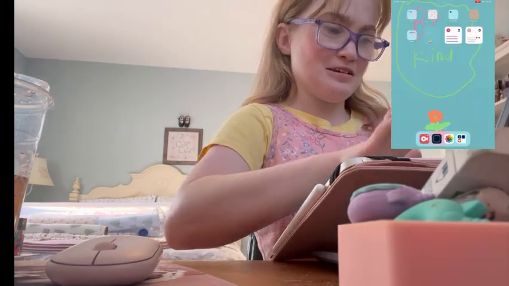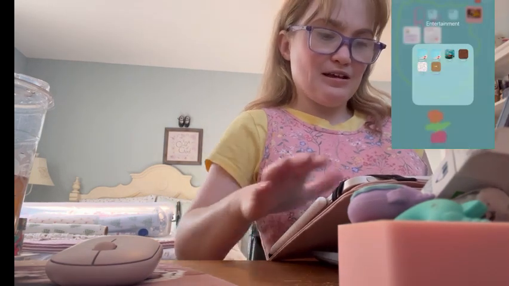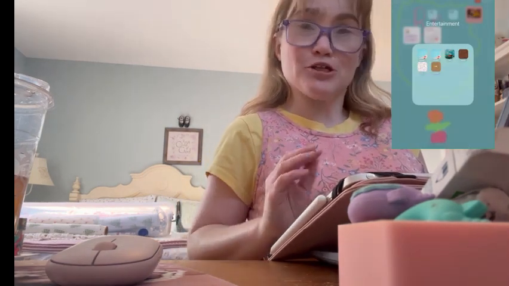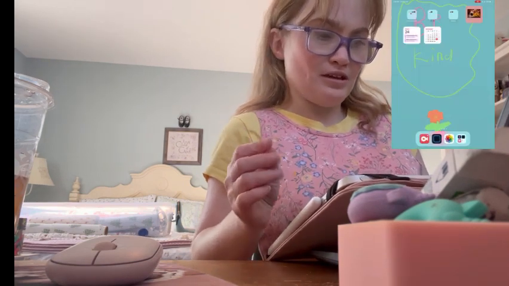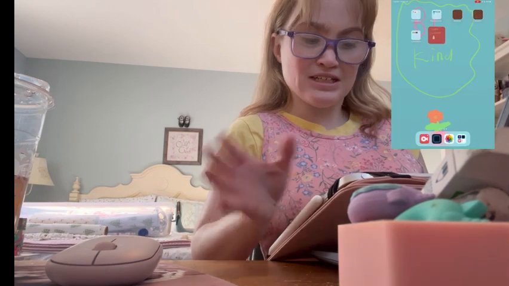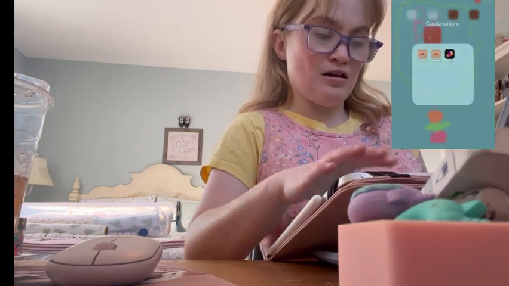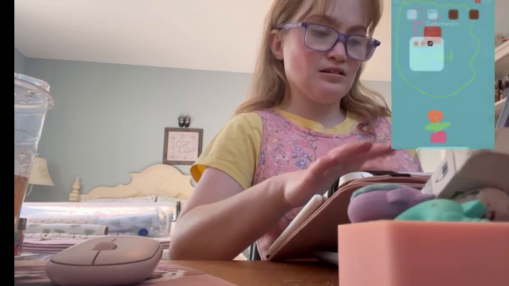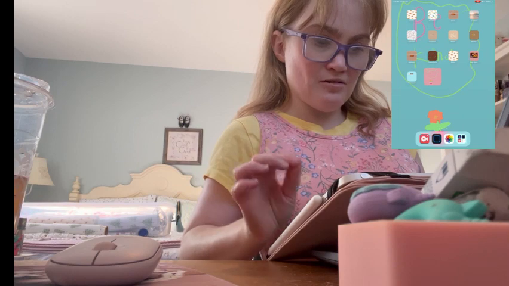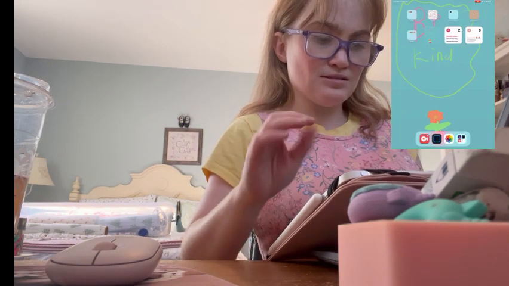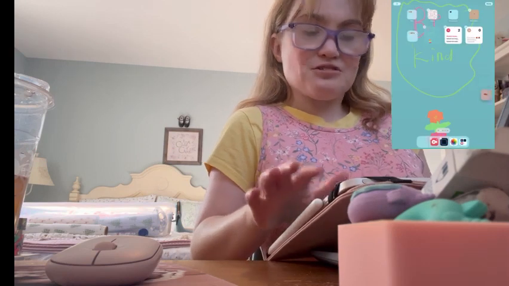All right, so as you can see, I have a lot of different folders. So, for instance, I have this one for all of my files, and then I have this one for all of my notes for school, like all my note-taking apps for school, and then I have this one for all my TV shows, like Netflix and stuff, and then this one for music, this one for games, this one for video editing, this one for customizations, like Procreate, and just all that.